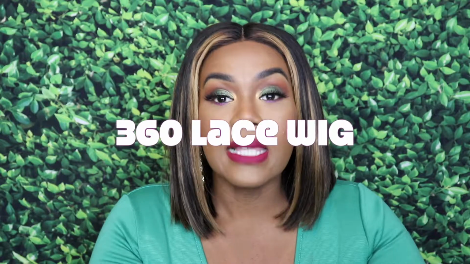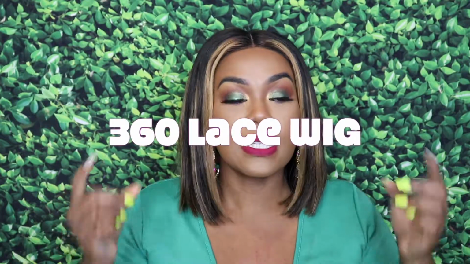A 360 lace is just as it sounds, 360. There is lace all around the circumference from the back to the front, and then the center in here is tracks. So 360 lace is typically what people get when they want to do ponytails. They want to be able to pull the back up and have lace in the back, and all of that. So a 360 lace just covers all of your edges. It's lace around your perimeter. The only thing about those 360s, again, is they don't last that long because the back definitely needs to be glued down.